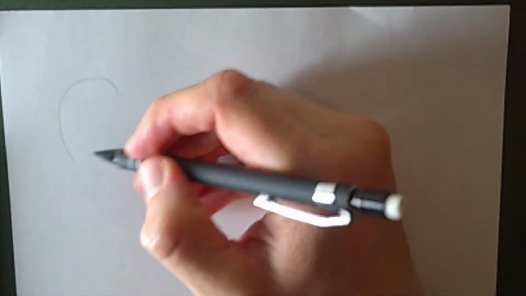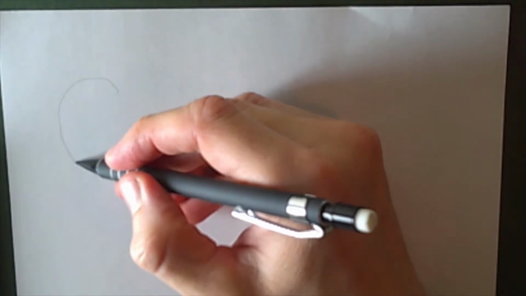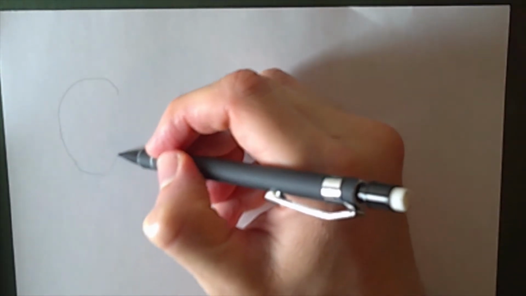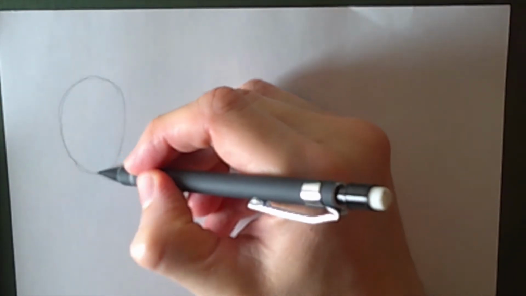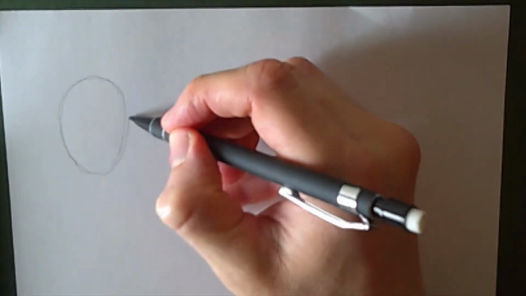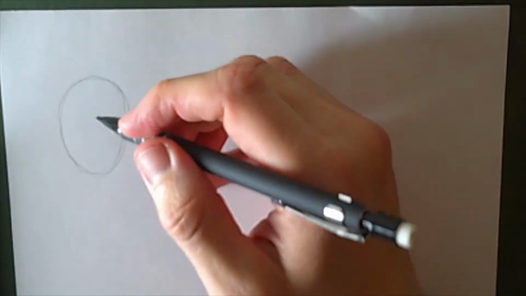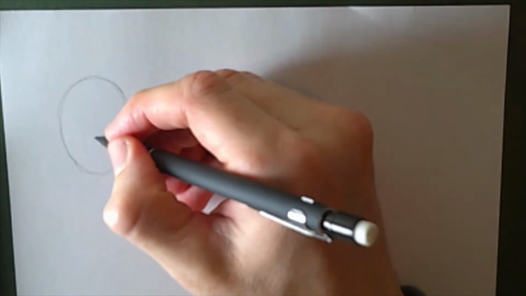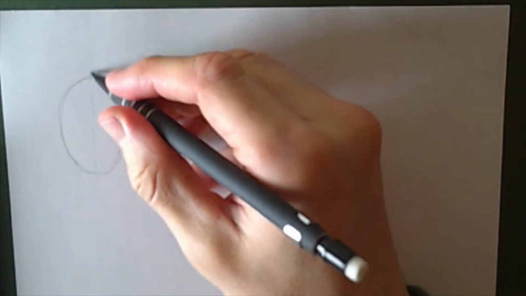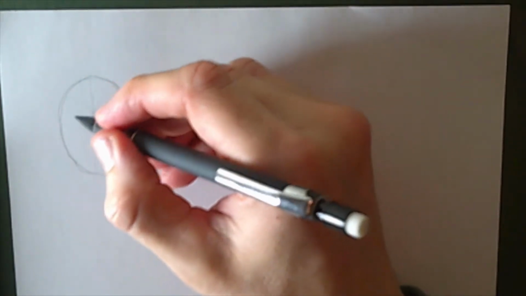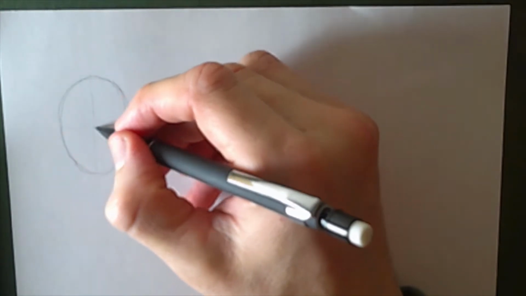We'll be looking at faces and different angles of shading. During this tutorial I will be drawing a few faces, and then we will look at where the light's coming from, because depending where the light comes from is where the shading is going to be on the face.